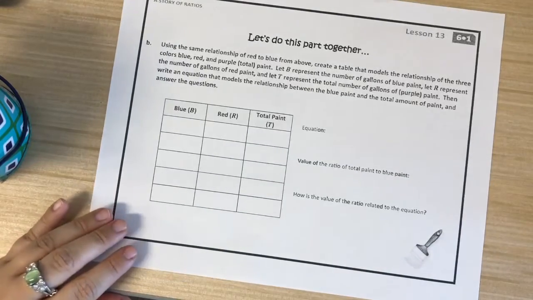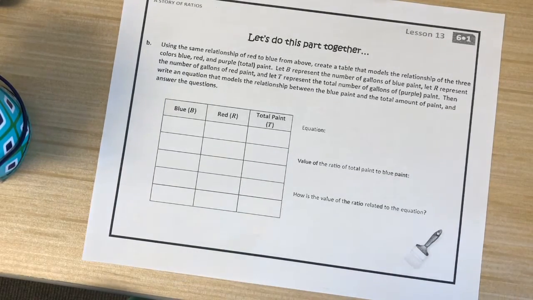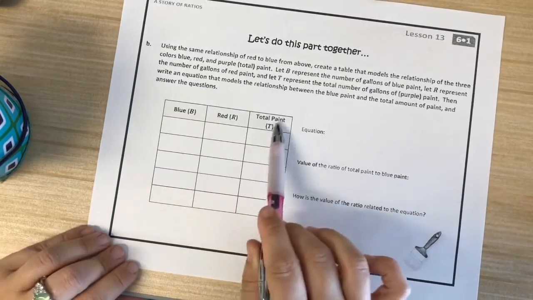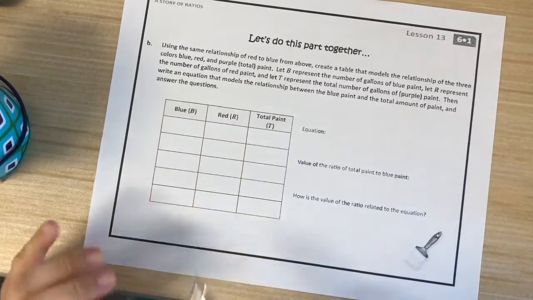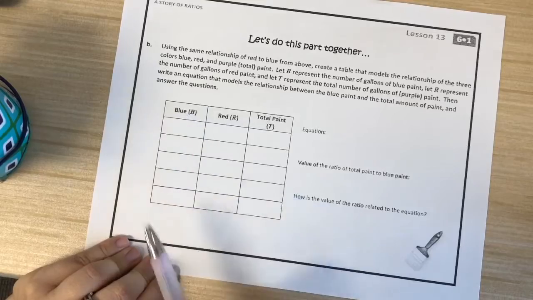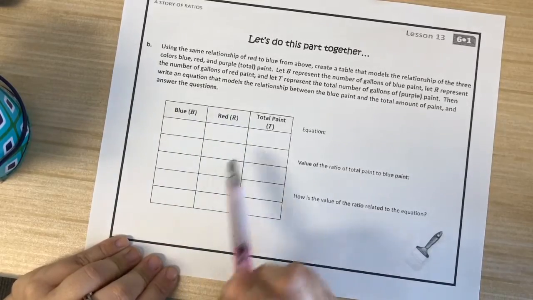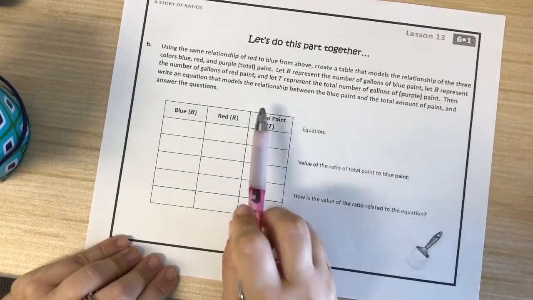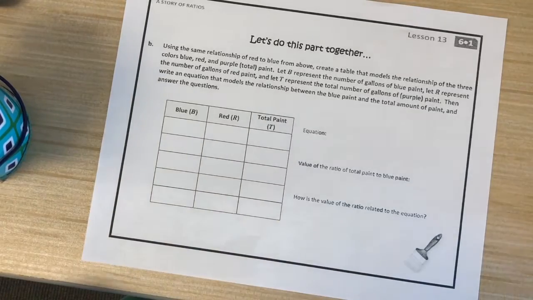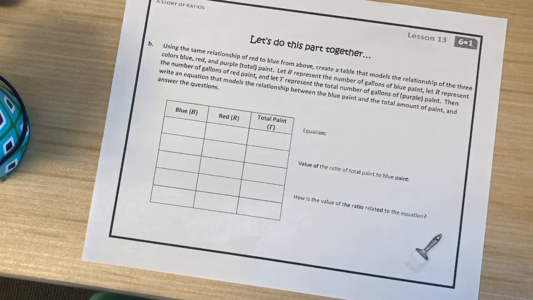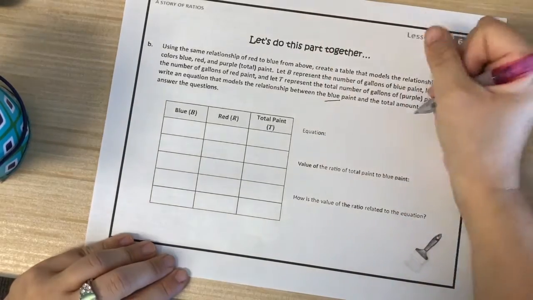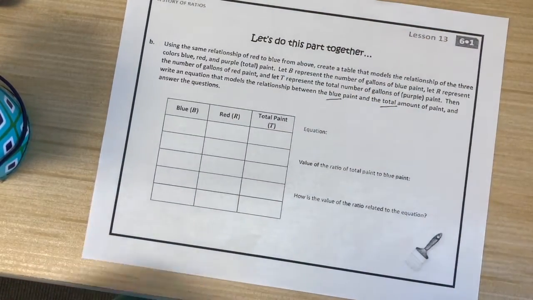The next one says, using the same relationship of red to blue from above, create a table that models the relationship of the three colors, blue, red, and purple, which is the total of the blue and red together. Let B represent the number of gallons of blue, R is going to represent red, and T is going to represent total number of gallons of the purple paint. Then write an equation that models the relationship between the blue paint and the total amount of paint.